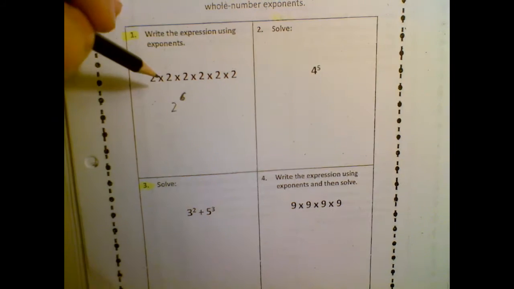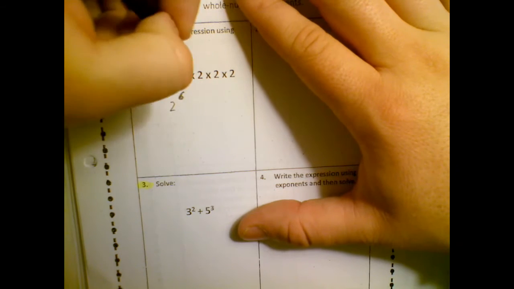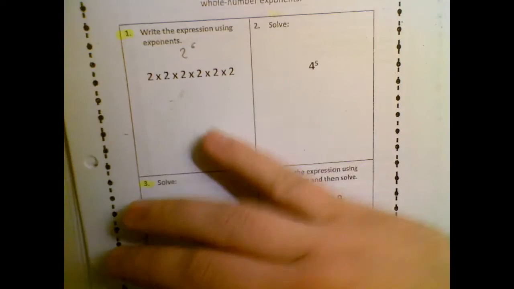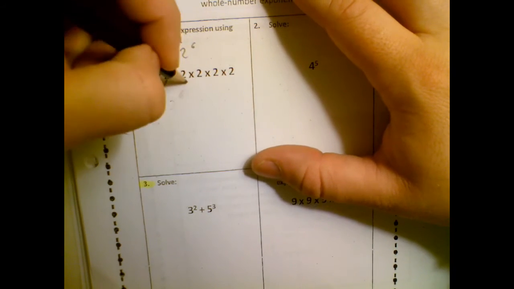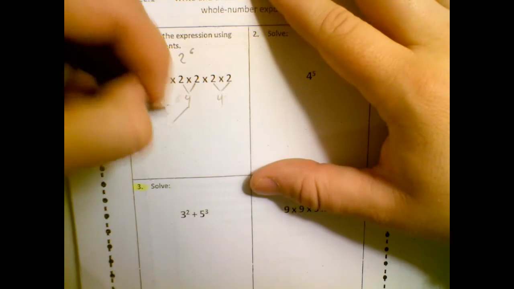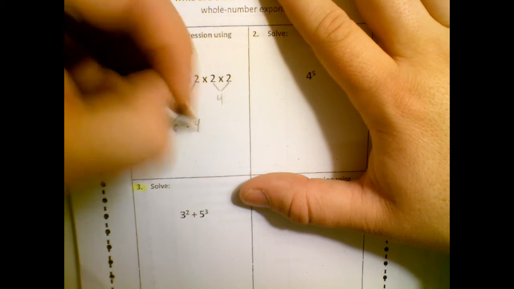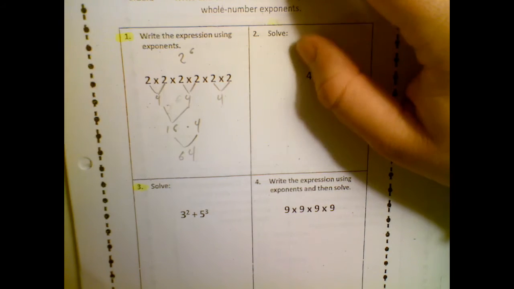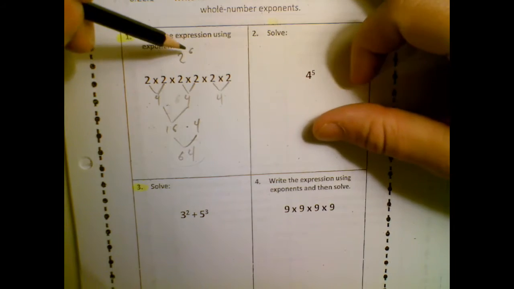Okay. Now if we were going to solve this, let's write this up here real quick. 2 to the 6th power. All right, now if we were going to solve this, 2 times 2 is 4, and then 4, and then 4. So 4 times 4 is 16, and then times 4, 16 times 4 is going to be 64. So that's going to be our other answer. But our answer that we're looking for is this one.